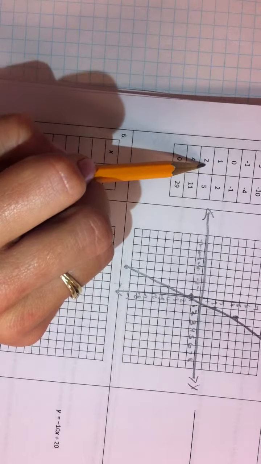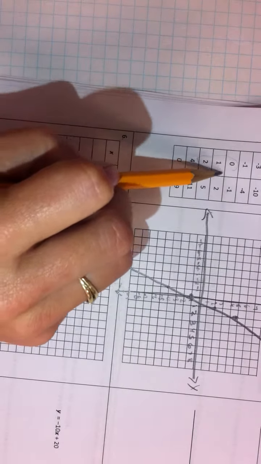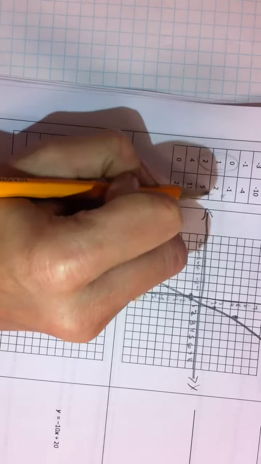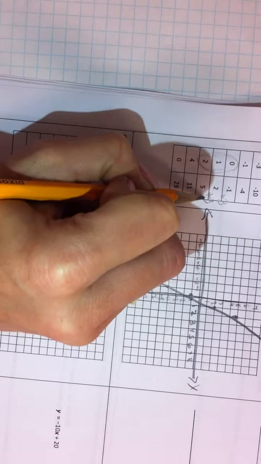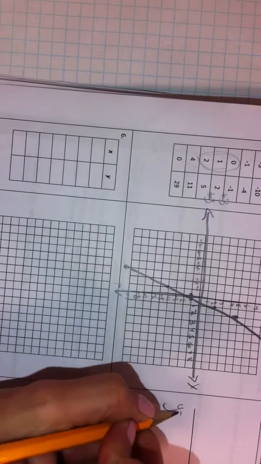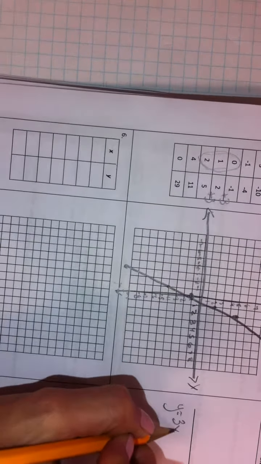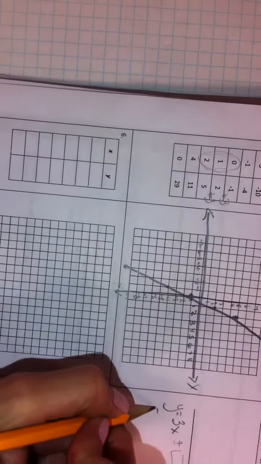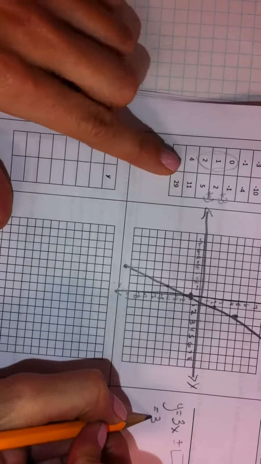0, 1, 2. So my x's went up by 1. So let's see what we went up by here. I went up by 3 here and 3 here. So I'm probably going to look like y is equal to 3x. Let's see if we have to figure out what we are plus or minus.